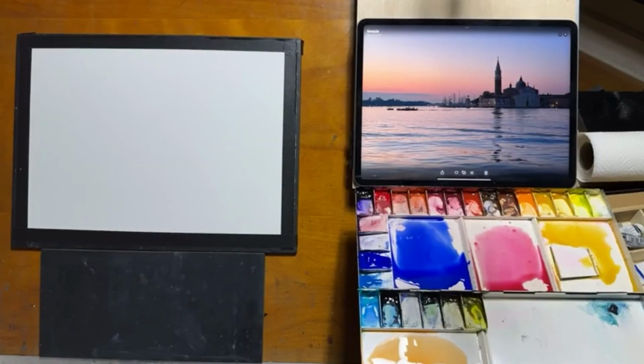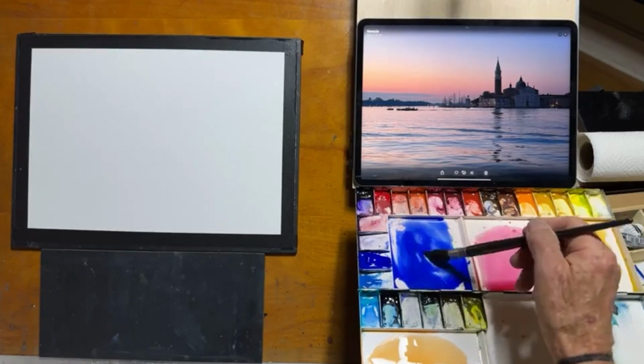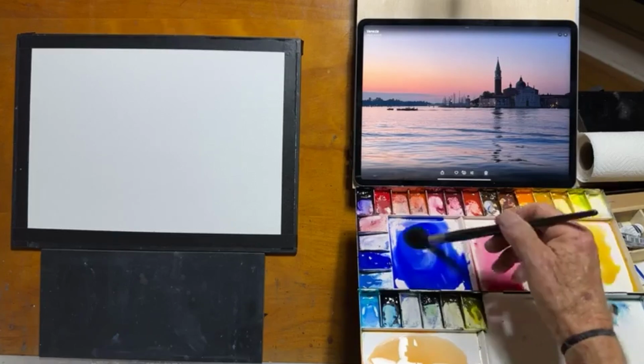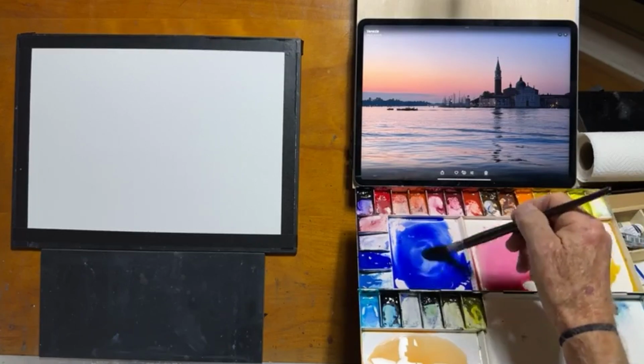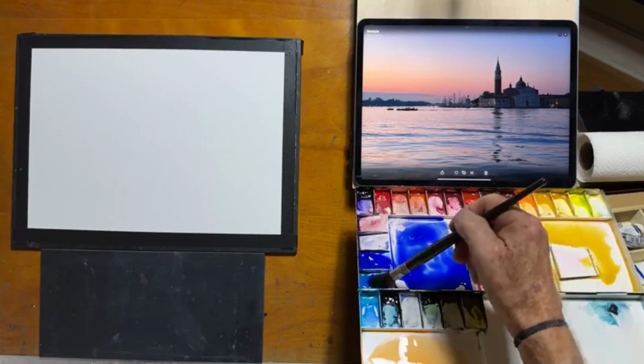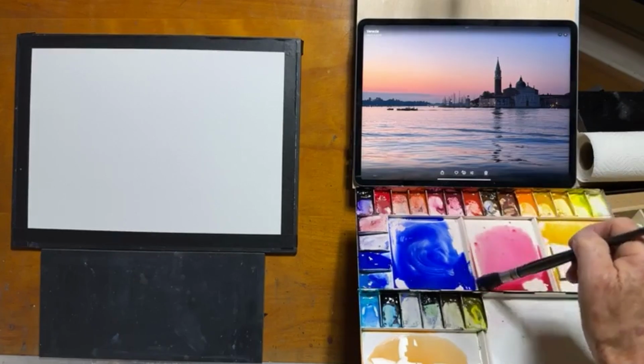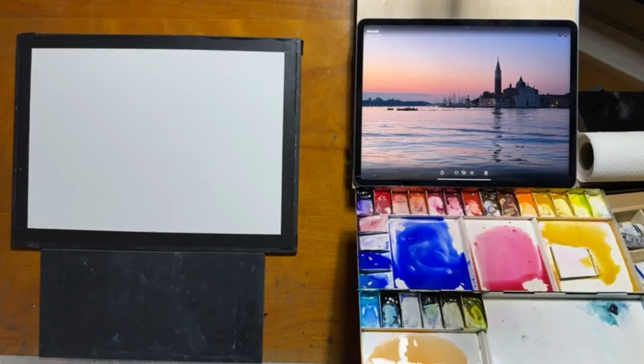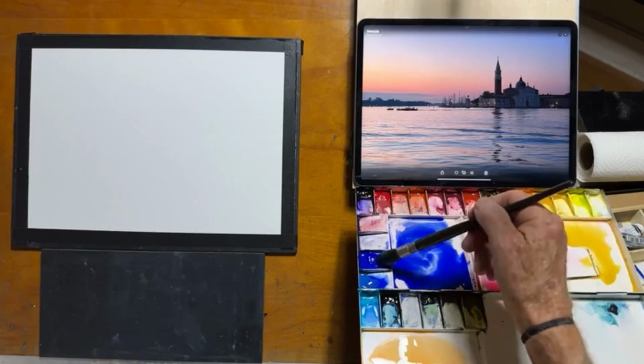So here we go. Load up with the blue. Oh gosh, always make more than you think you're going to need, especially because there's so much blue in this. You can use it later. Here we go.